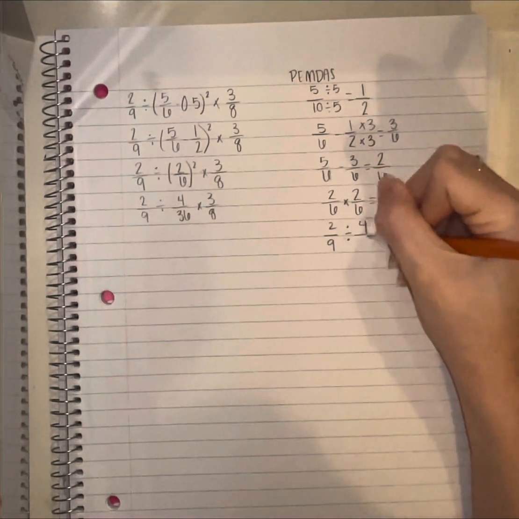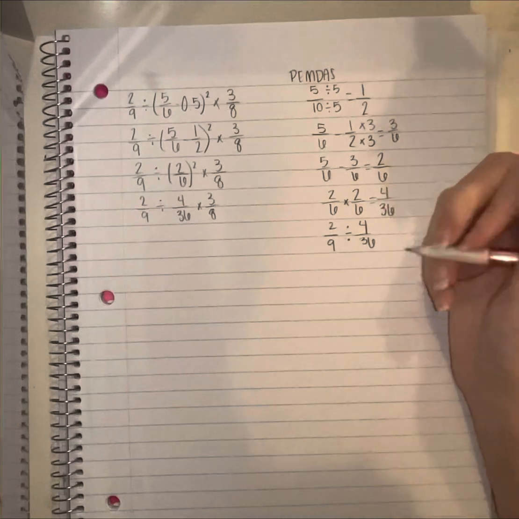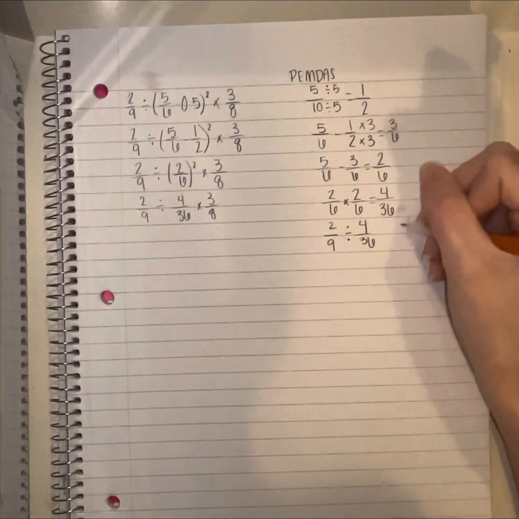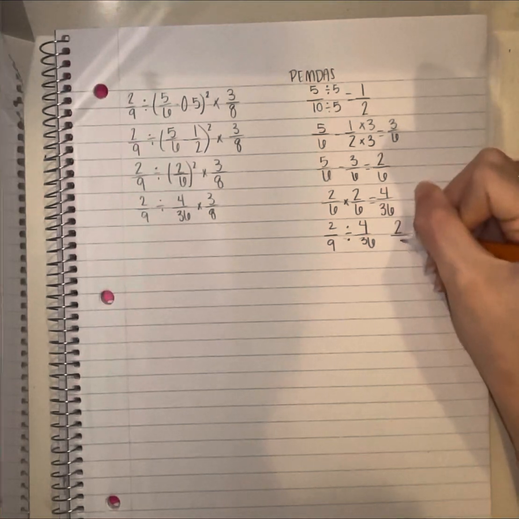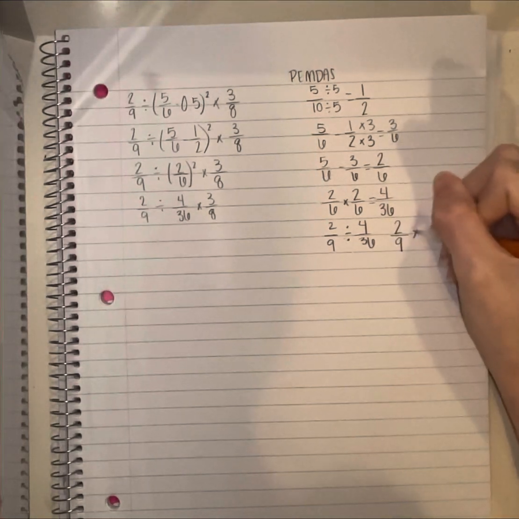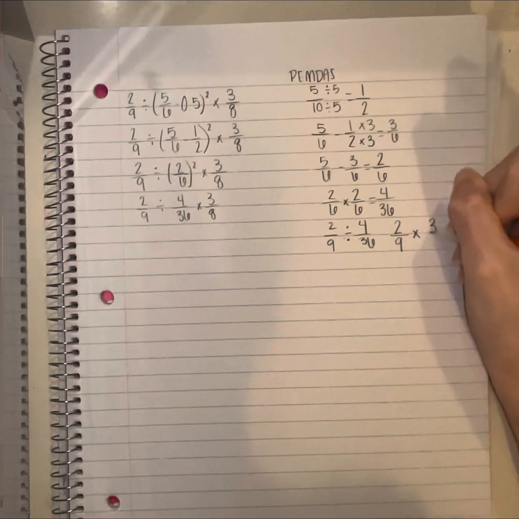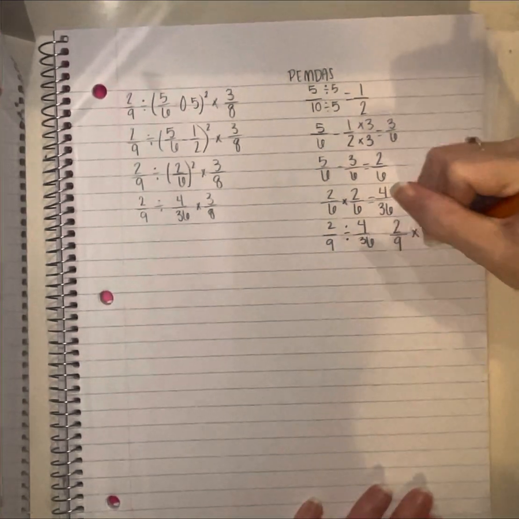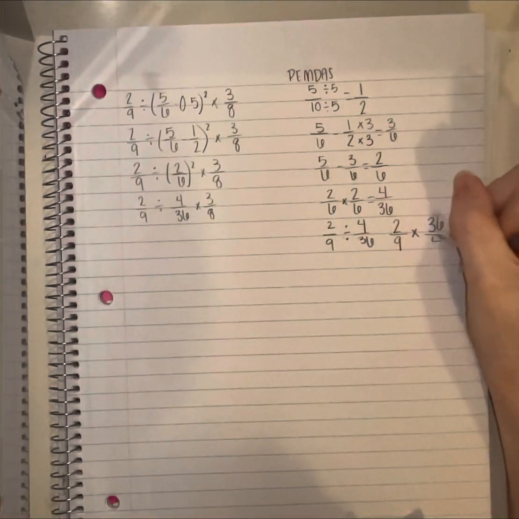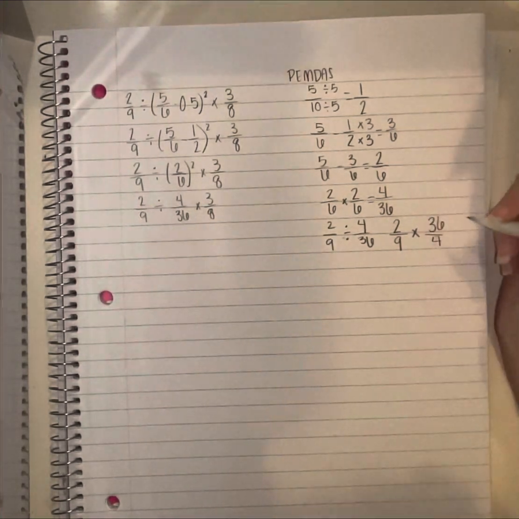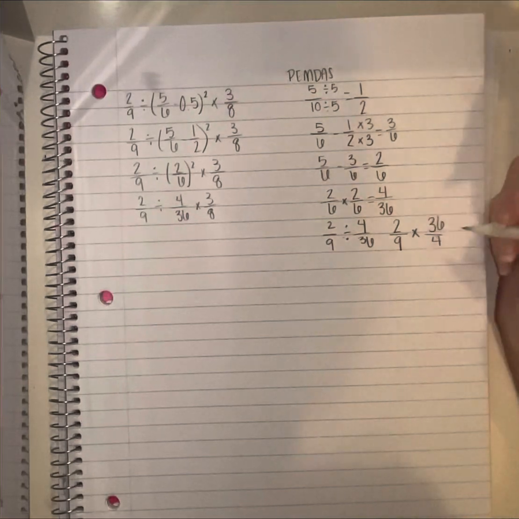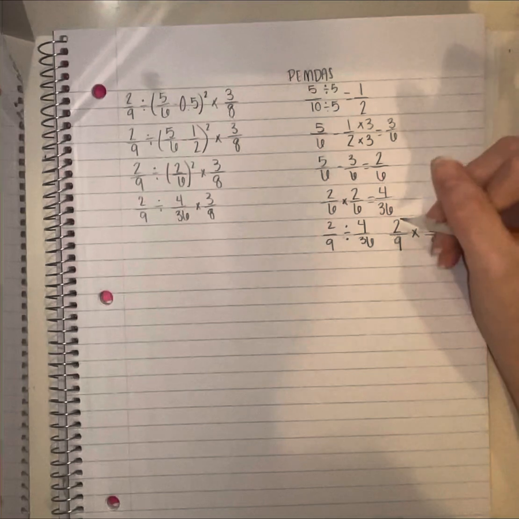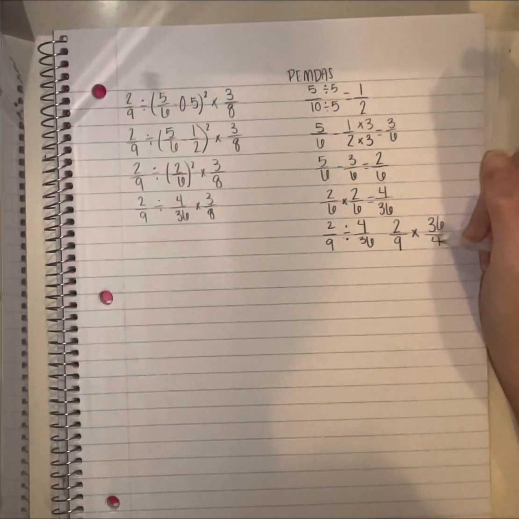by 4/36. So we know that with dividing fractions, we can use keep, change, flip. So we keep our first fraction, change the sign to multiplication, and flip the fractions, 36 over 4. So now we can go ahead and multiply. But before we multiply, I'm going to go ahead and simplify these, because we can simplify our numerators and our denominators.